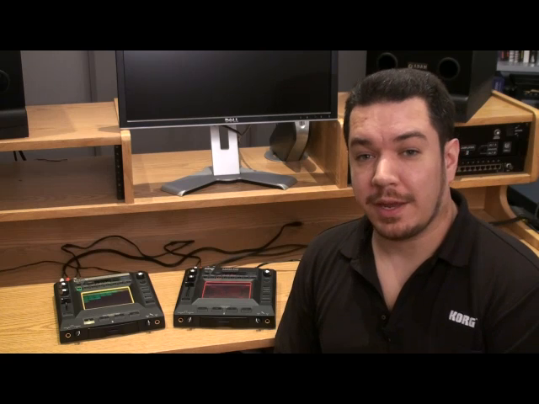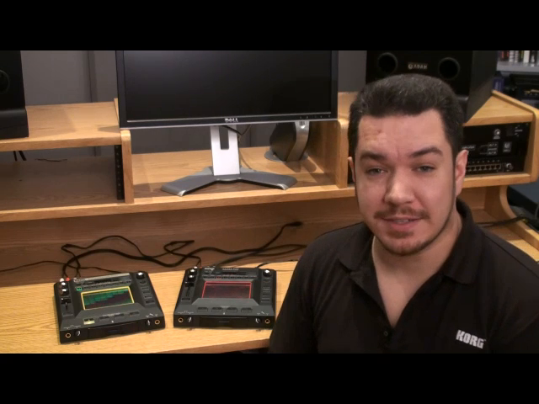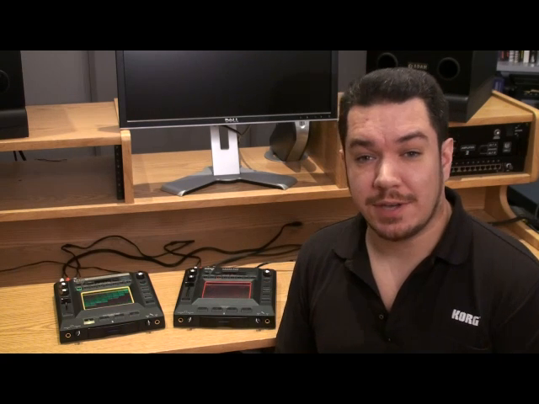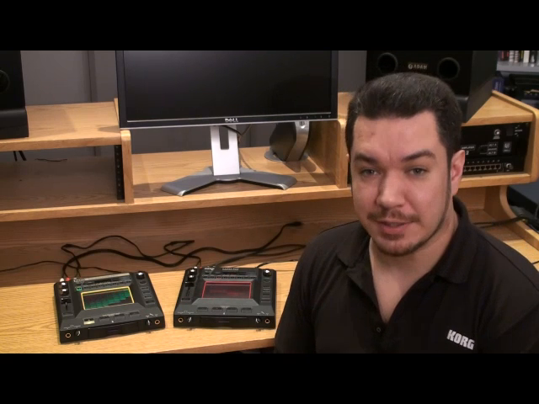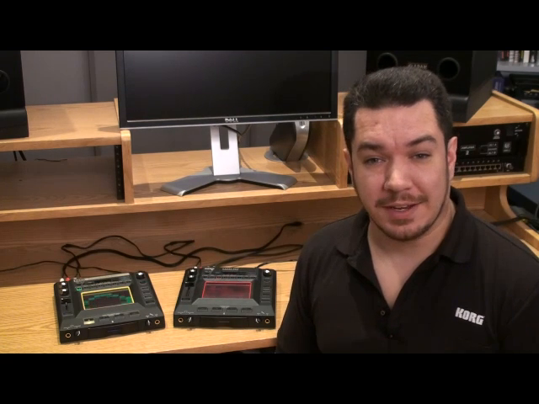Hi everybody, this is Rich Formidoni from Korg, and recently we've been getting a lot of buzz about our upcoming Kaossilator Pro. So what I wanted to do today was show you the main differences between the Kaossilator Pro and the KP3 KAOSS pad. Obviously they look very much alike, but they're really totally different musical tools.